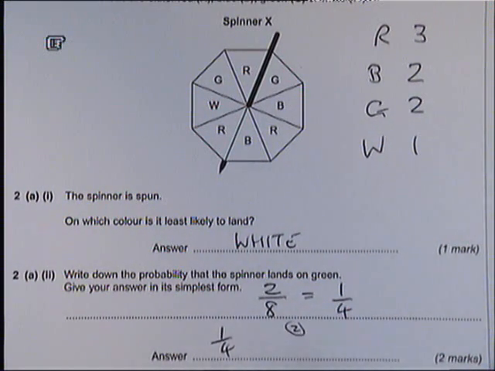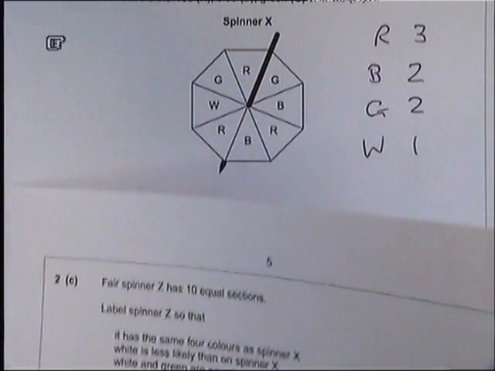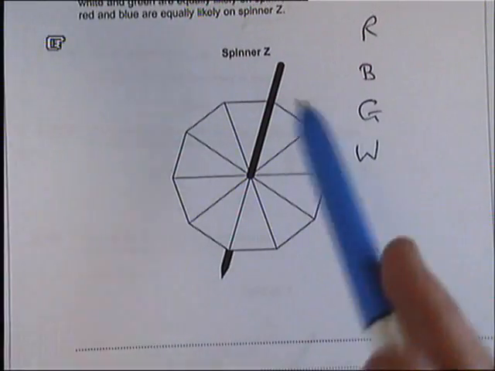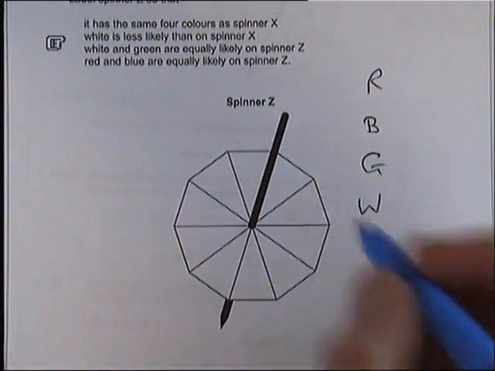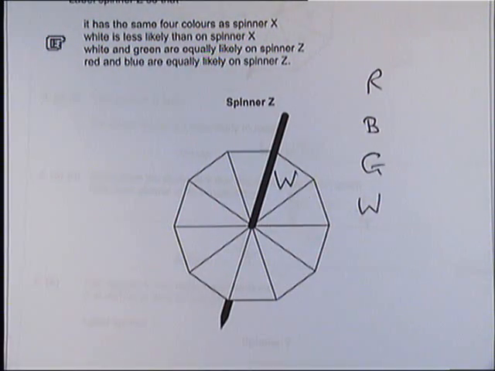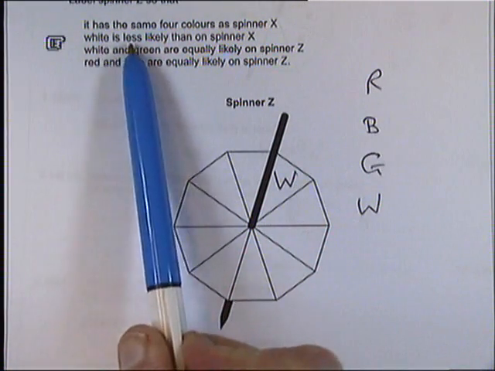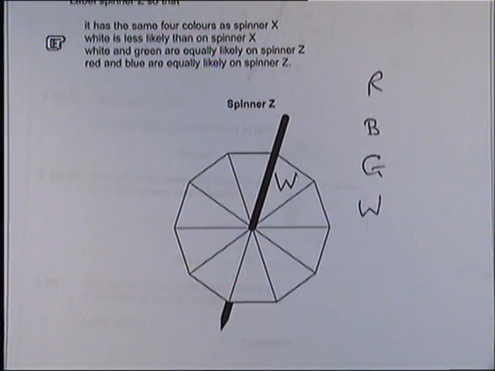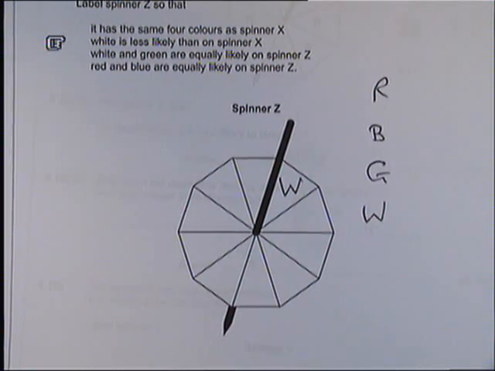Now we've got to have a white one on here because it says it has the same 4 colours. And it's got to be less likely than 1 in 8. Well, actually, 1 in 10 is less likely, so there will still be 1 white one here. Because 1 in 10 is a smaller chance than 1 in 8, white is still going to be less likely than it is on spinner X. It can't be more than 1 on there, because otherwise that wouldn't be true.